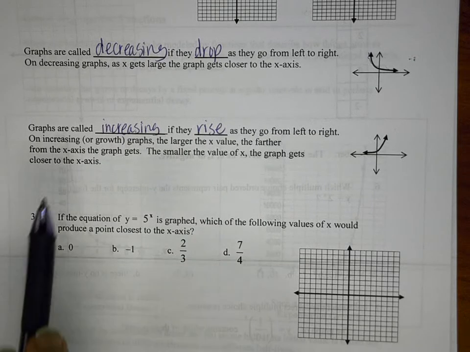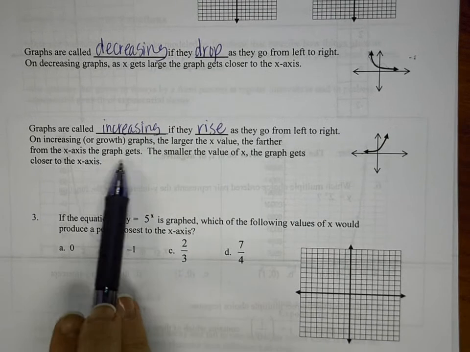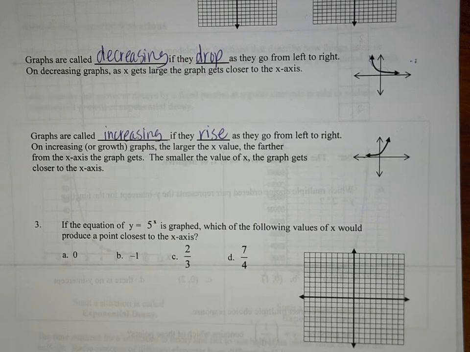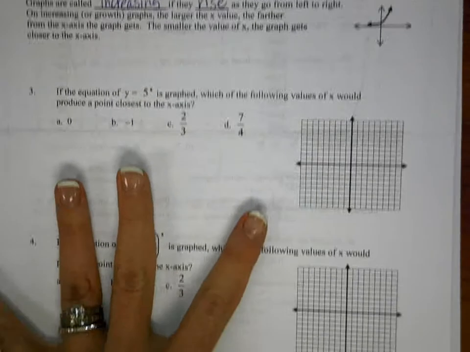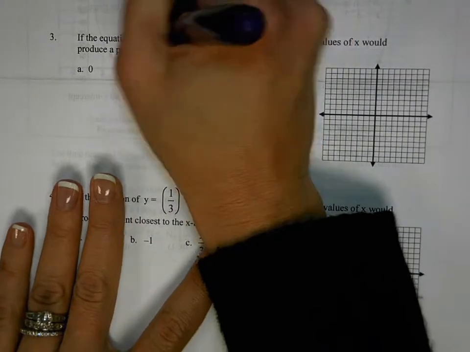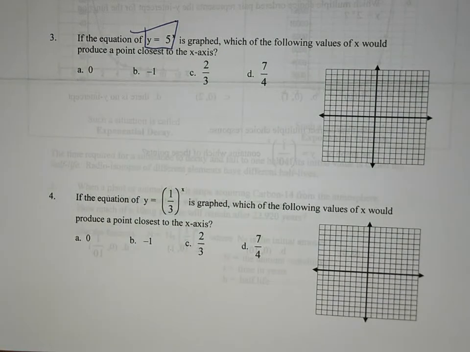And then it tells you on increasing or growth graphs, the larger the x value, the farther from the x-axis the graph gets. The smaller the x value, the graph gets closer to the x-axis. So, on example 3, if the equation of y equals 5 to the x power is graphed, which of the following values of x would produce a point closest to the x-axis?